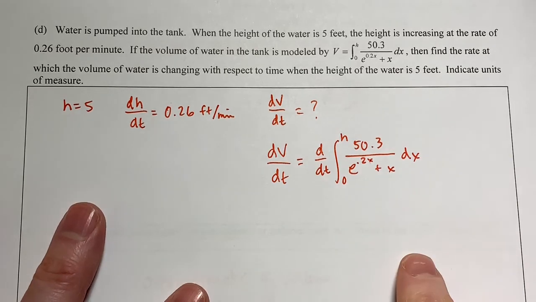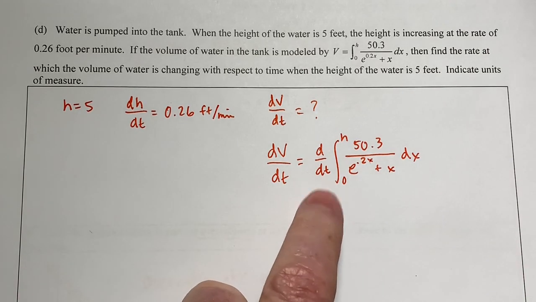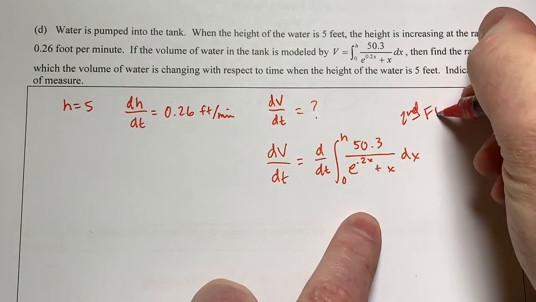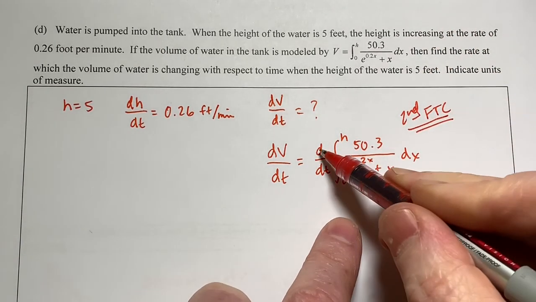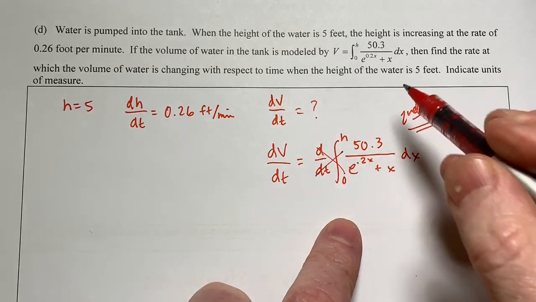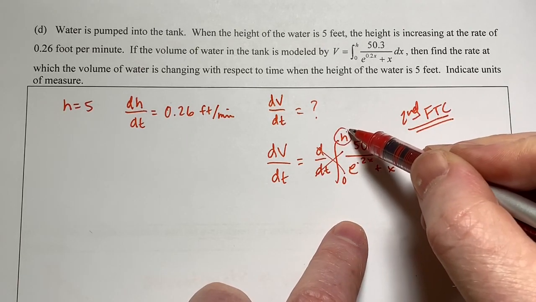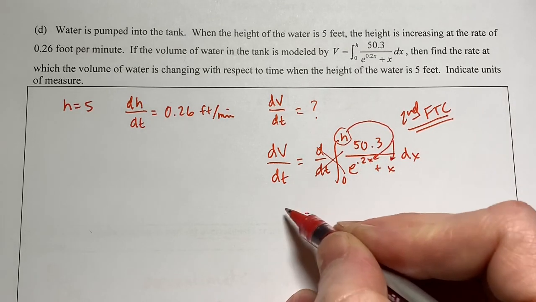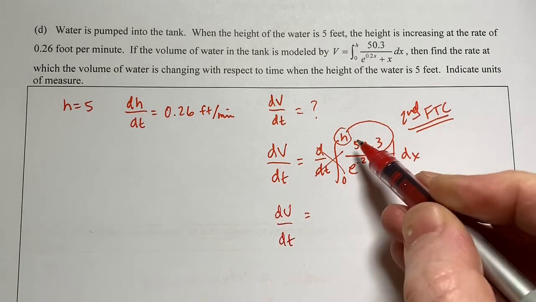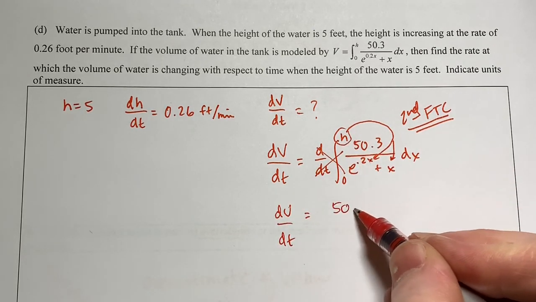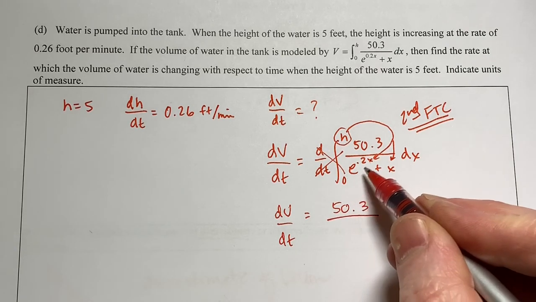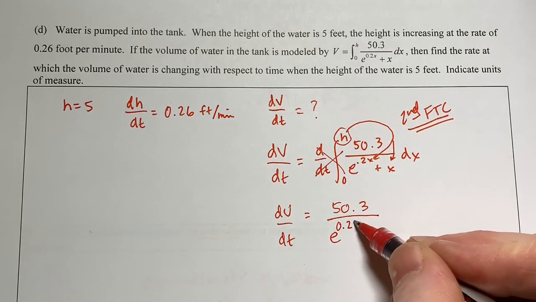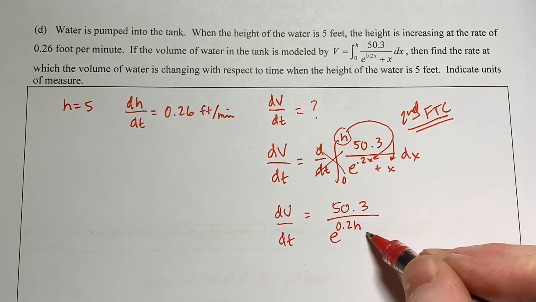A lot of people did that. And then a lot of people said, oh, wait, I know that this is the second fundamental theorem. And the second fundamental theorem of calculus says that the derivative and the integral cancel each other. And then you take the h and you plug it in wherever there's an x, which would be there and there. So the first step I would have for dV dt would be to plug the h in. So 50.3 over e to the 0.2 times h, right? And then plus h.